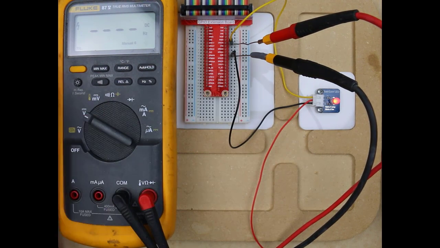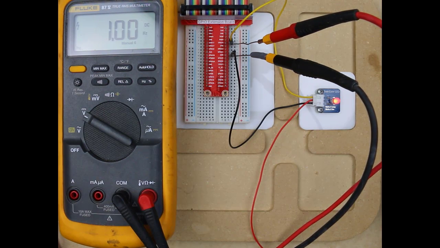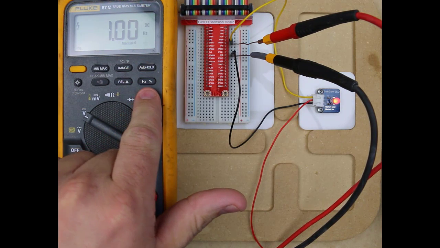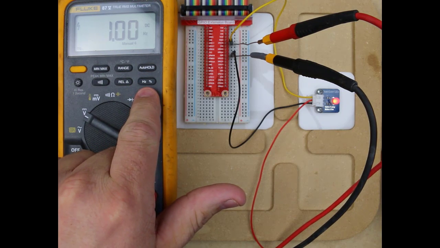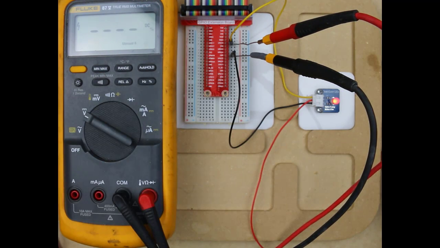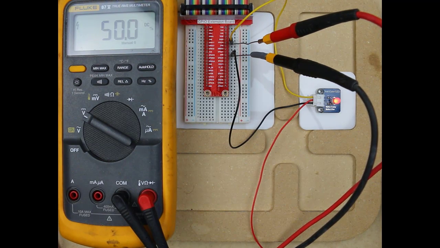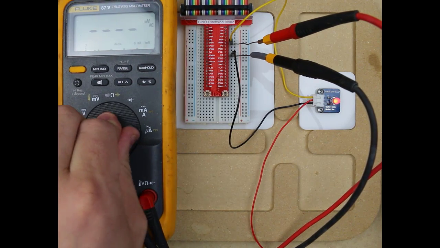Next, I'm just going to rotate my dial away and then back to the volts DC. And then the button on the right is for frequency and duty cycle. If I press it once, I get a 1.00 Hertz frequency. If I press it the second time, it will give me my duty cycle. We set both the duty cycle and the frequency in our Python script. We set the frequency to 1 Hertz and the duty cycle to 50. The results are we see the LED blinking.